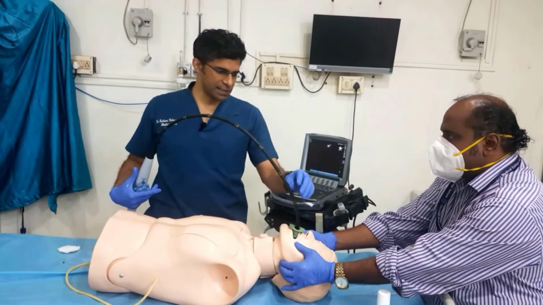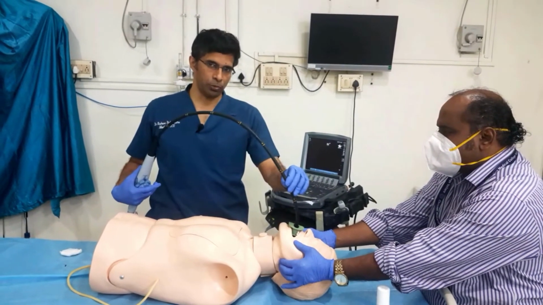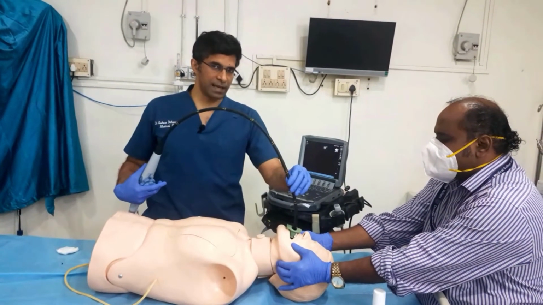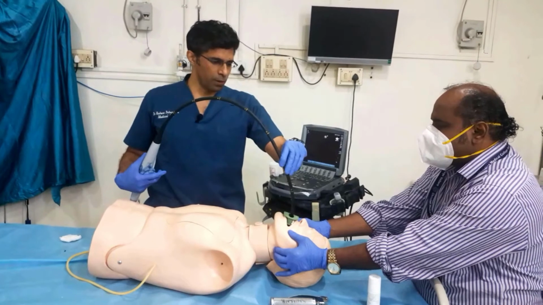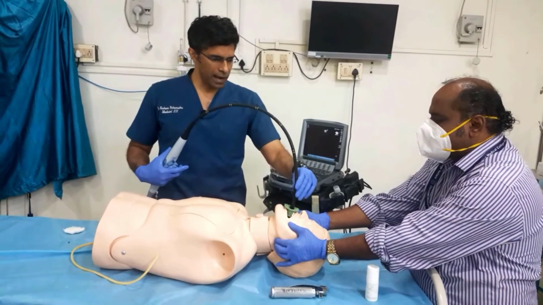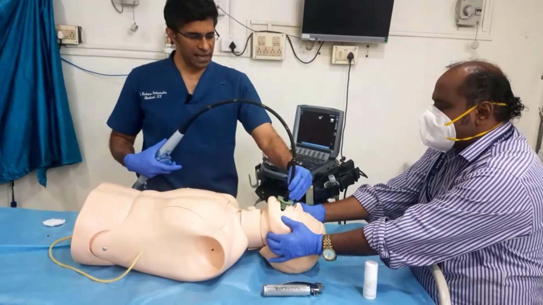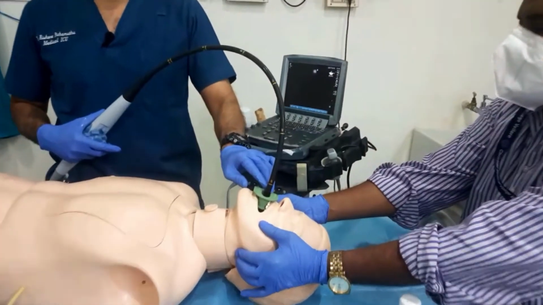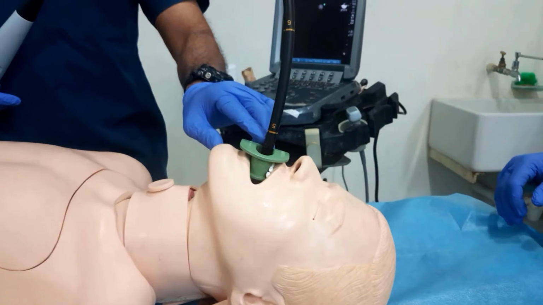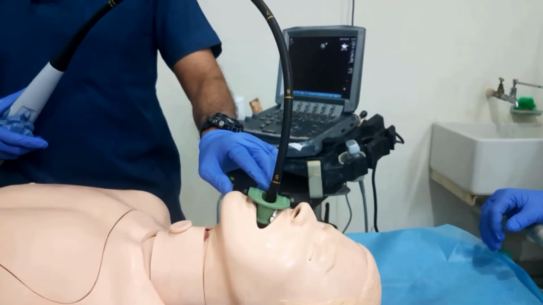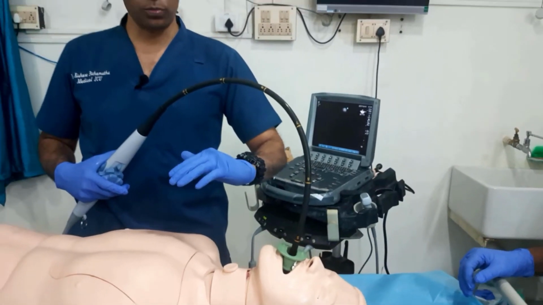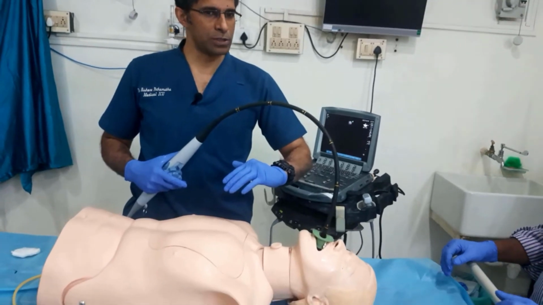Okay, now that we have inserted it, let us move to the first view. The first view is a transgastric short axis view. So we push the probe in all the way to about 45 to 50 centimeters. You can see that it's about 50 centimeters in now. The tip of the probe is in the stomach. Okay, once this has happened, we need to make sure that the probe is moved to the left.